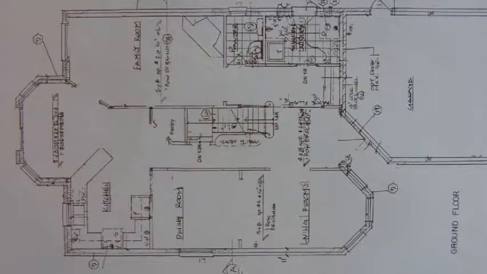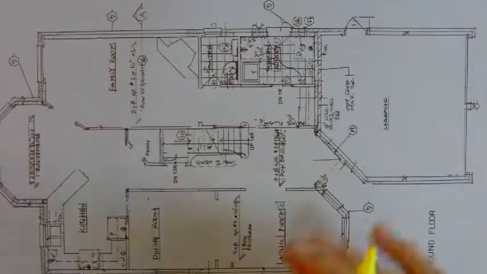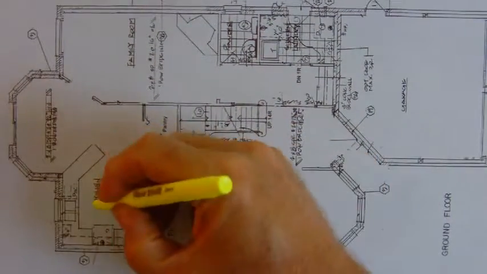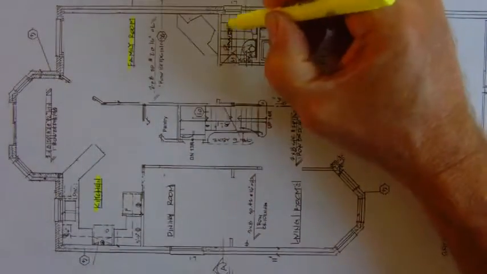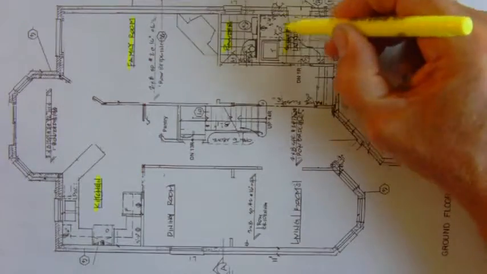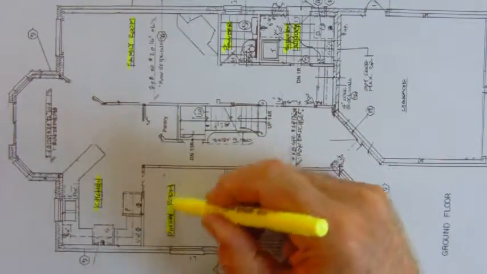This is the ground floor, and we will divide up the ground floor rooms and areas into manageable shapes. So here we have the kitchen, family room. There's a powder room, a sunken laundry, living room, and dining room.